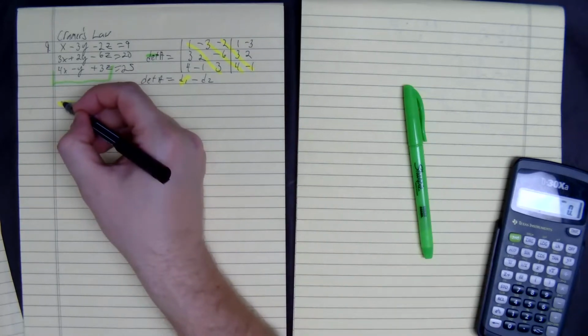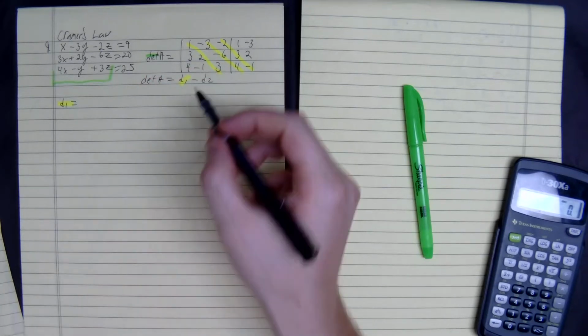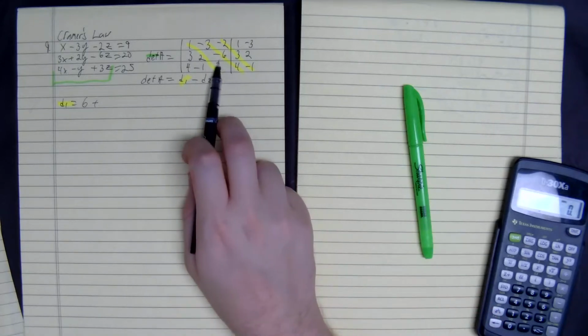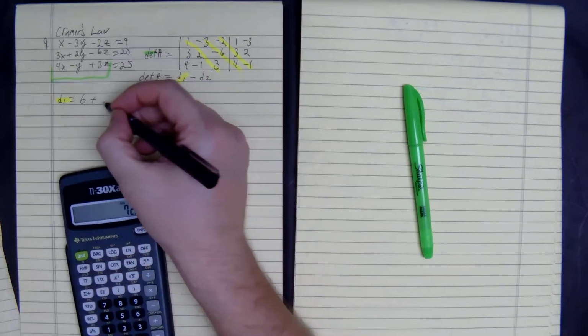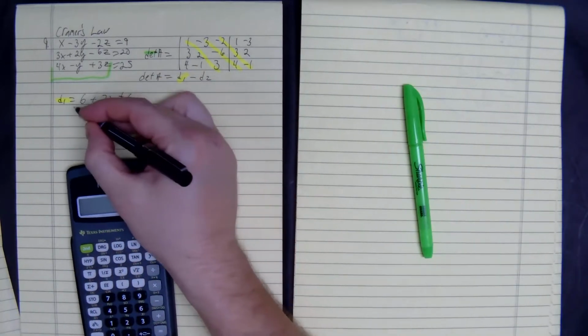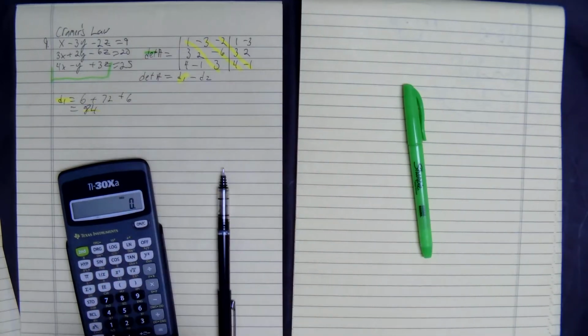So diagonal 1 is equal to 6 plus 18, 18 times 4, 72, plus 6, you get 84 for diagonal 1.